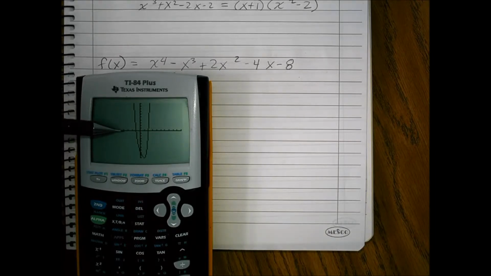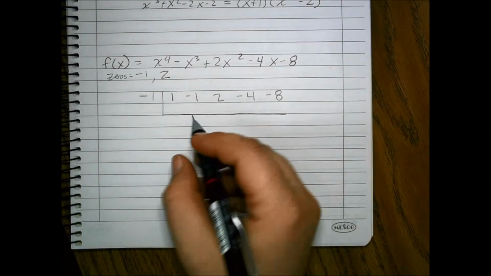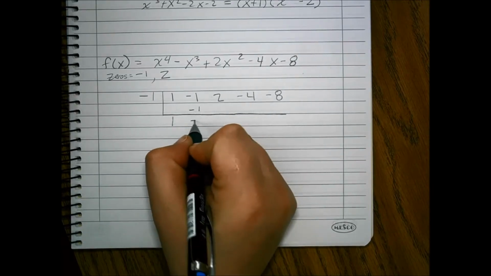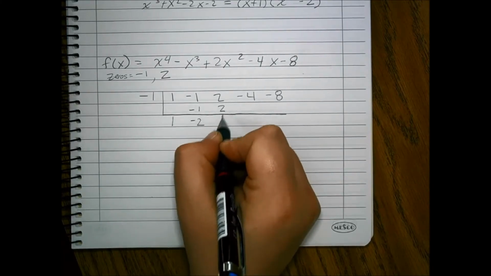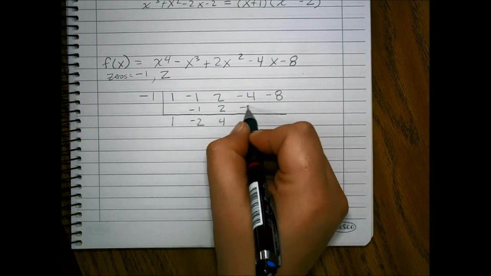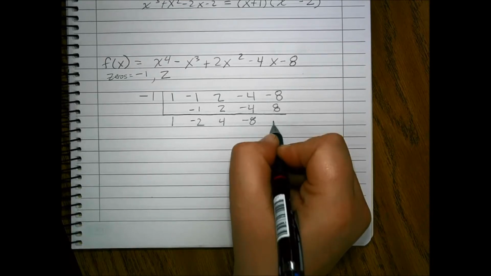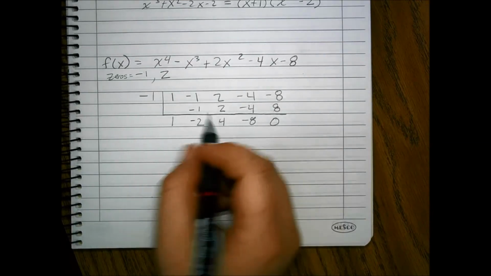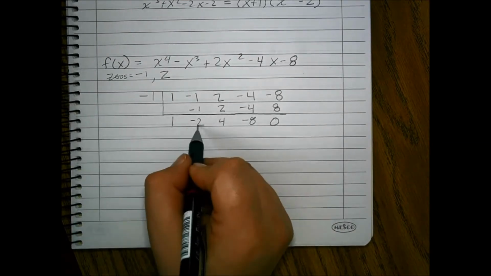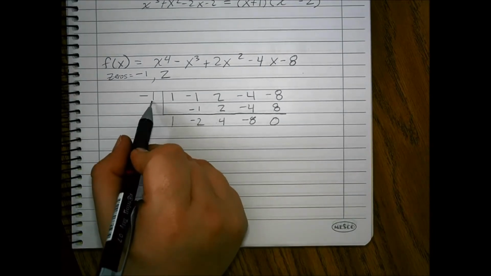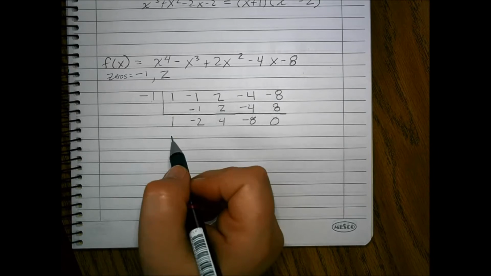Let's find the zeros using the calculator, and then use synthetic division to find the quadratic. And so using synthetic division, like before, we get a cubic function as a result of our synthetic division with 1, 0.